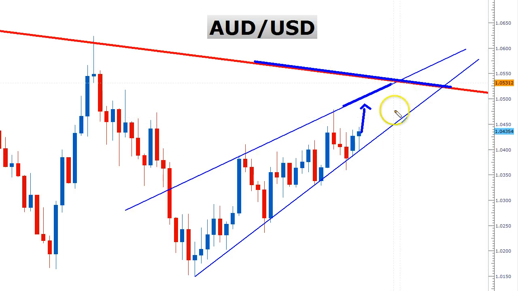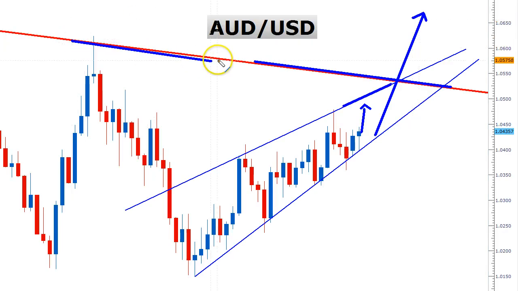attention to. And of course, if for some reason a strong burst of AUD came and broke through this level, then you're talking about some serious long-term AUD dollar bullish momentum, and that will be something that really catches my eye, because this is a very long-term level that we're looking at. So those are the major things that I'm paying attention to on the AUD.